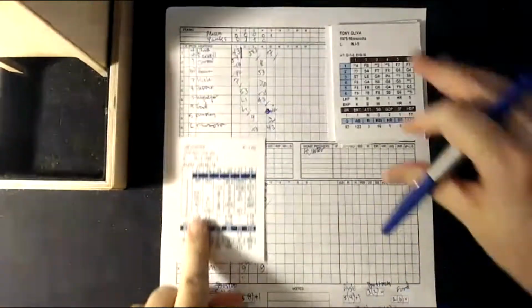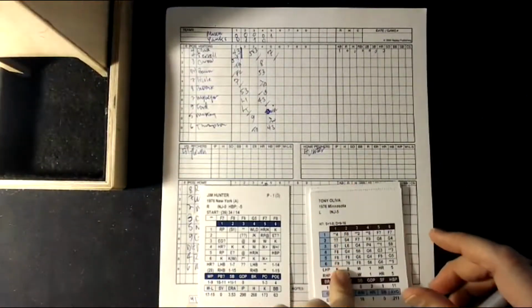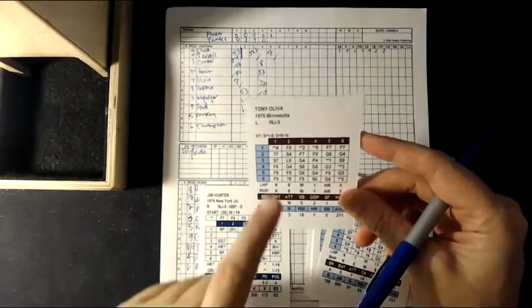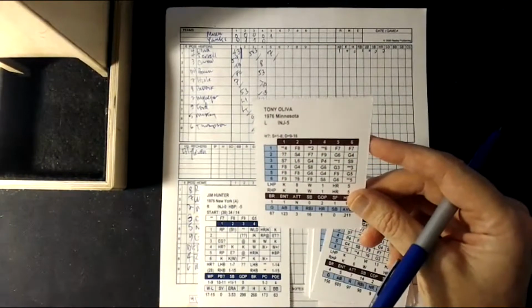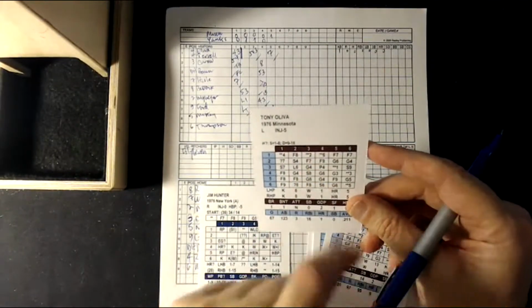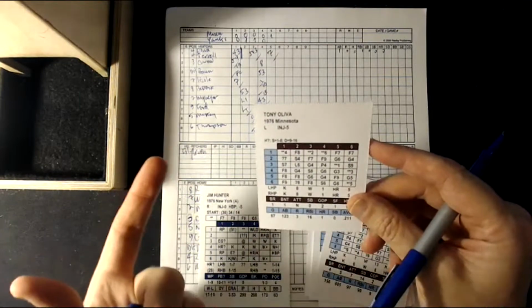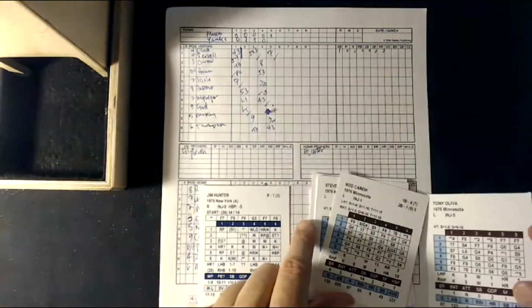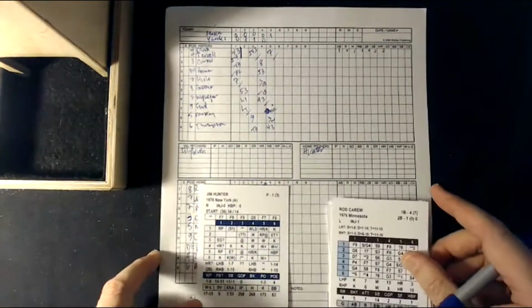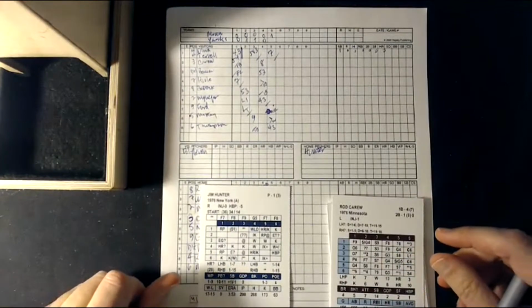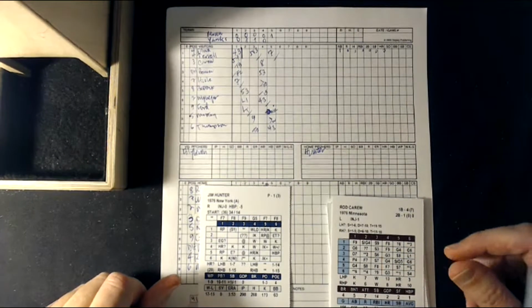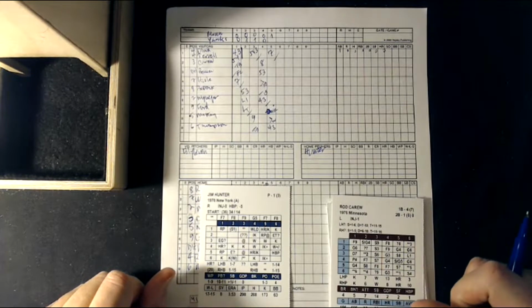All right, here goes. Jim Catfish Hunter. See, this is Tony Oliva's card because he was the DH for every other game. He played 37 games as DH. This game he never played the field. So I don't know if it's considered a pinch hitting appearance. That's weird. I don't know. I guess it's based on the Baseball Reference criteria. You learn something new every day.